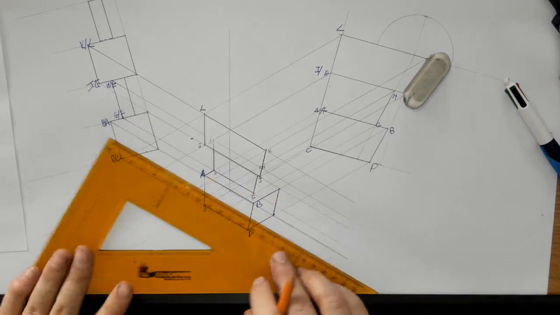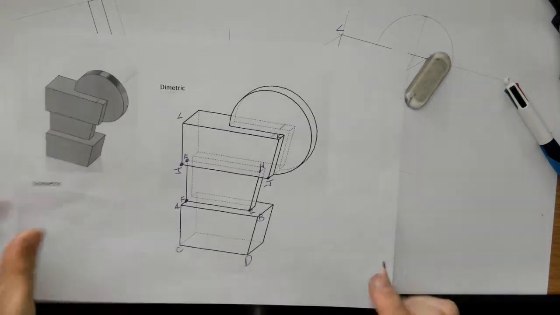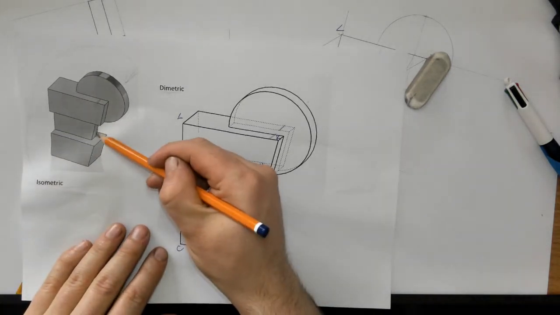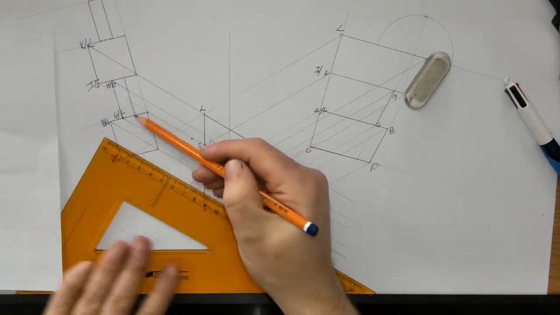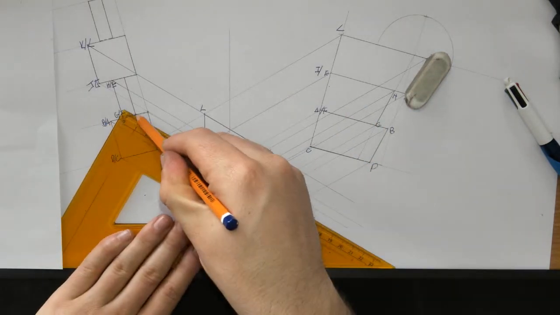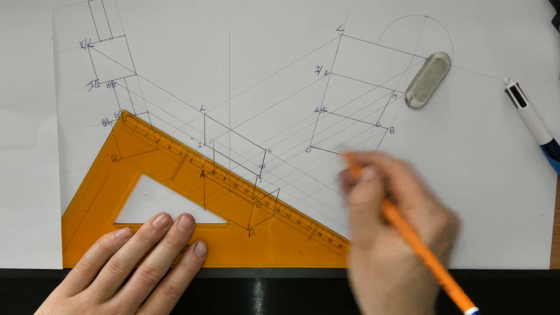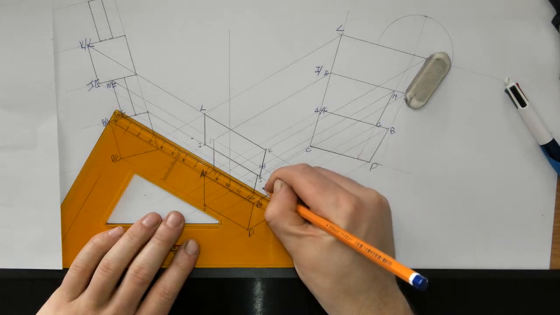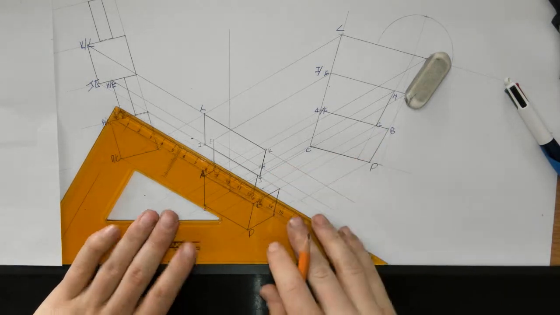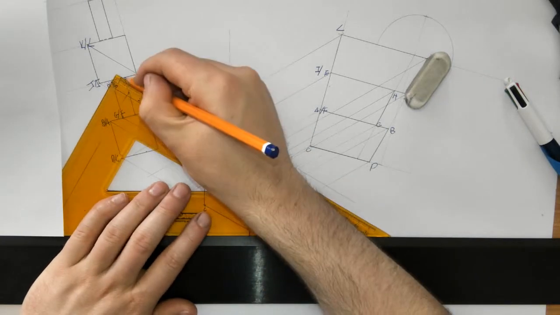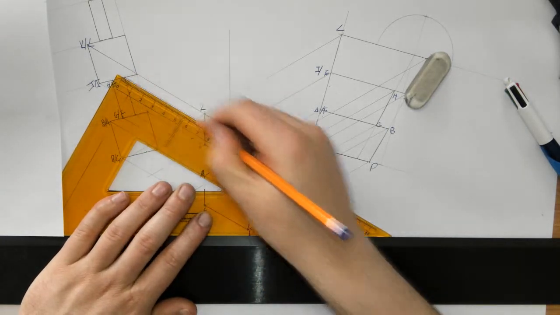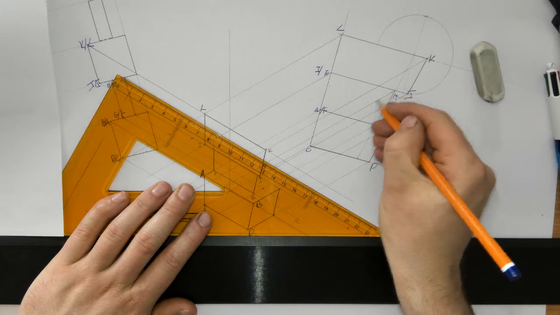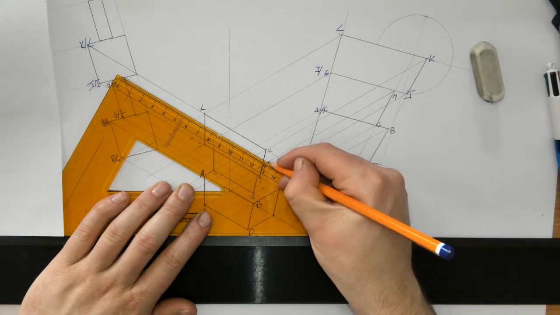Now, look, if I want to get this line, I'm going to bring this point down. So it stops here. Okay, and now I can bring this one down. It hits with this one here.